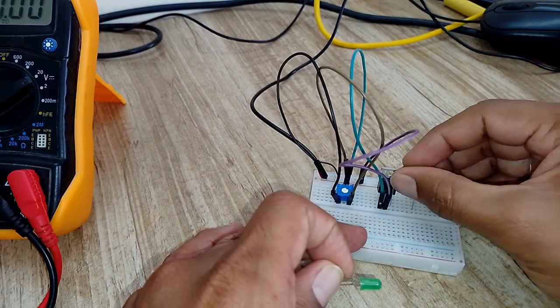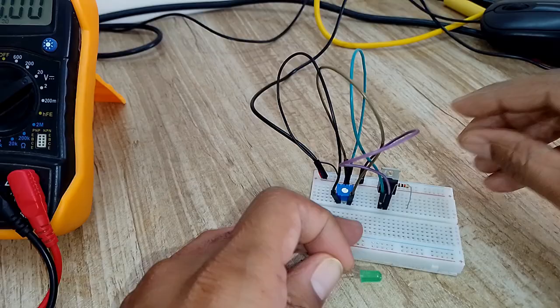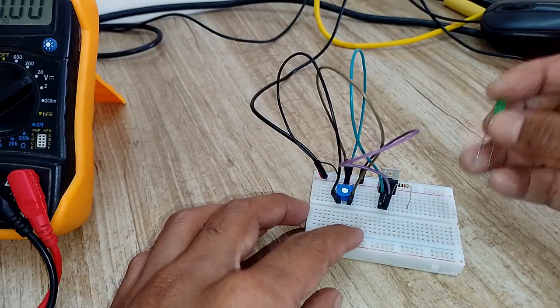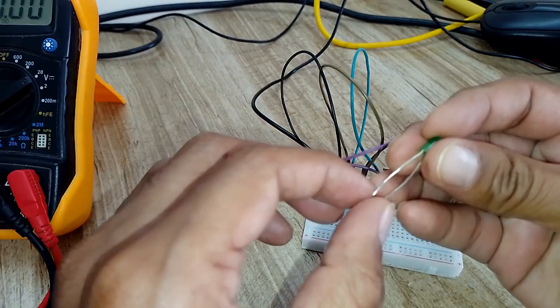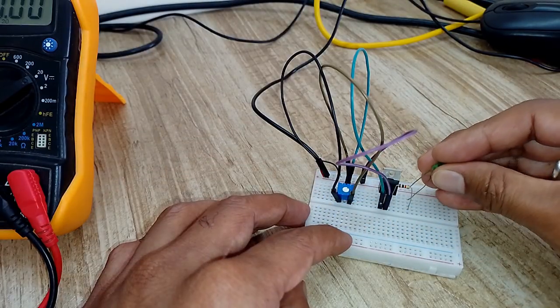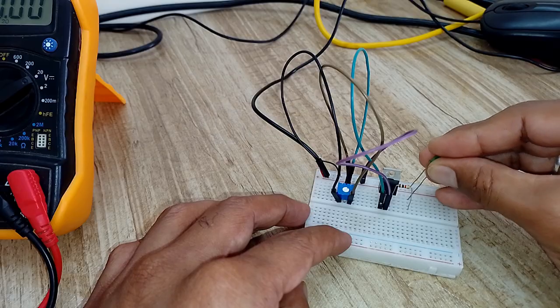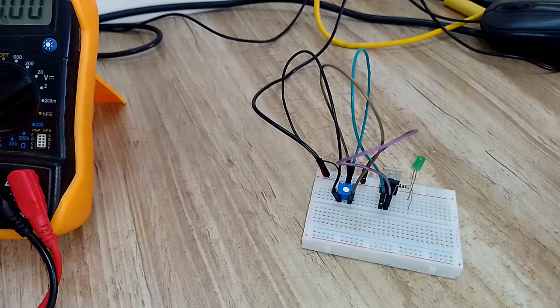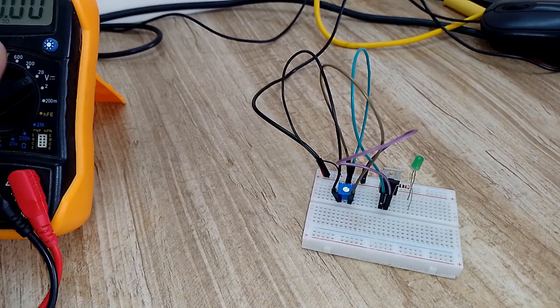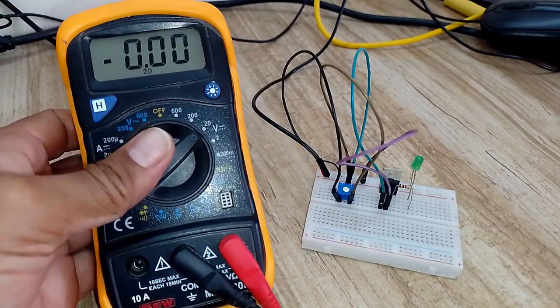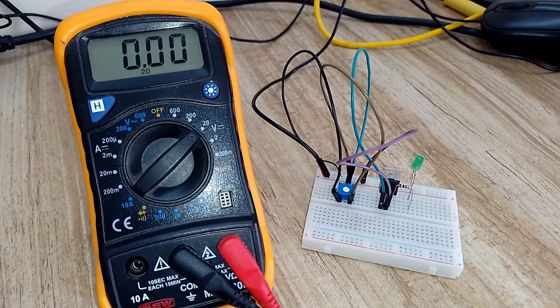So from the source I am connecting a resistor, as you have seen in the circuit, to reduce the current flow to our LED, and I am connecting the LED to the ground. So now you can see the LED is not glowing. This is because the voltage at the gate side will be lesser.